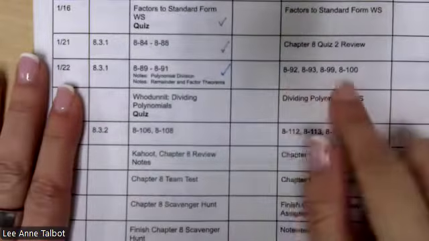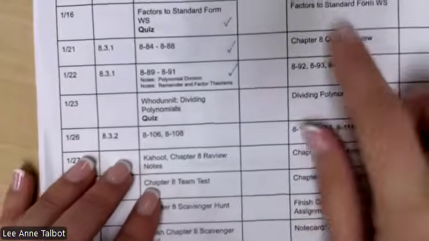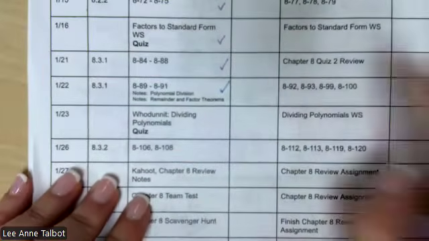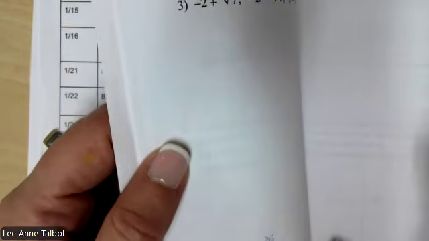Just a quick note, tonight's homework is 4 CPMs, but what can I do for you from either the factors to standard form worksheet or the chapter 8 quiz 2 review? What can I answer for you?